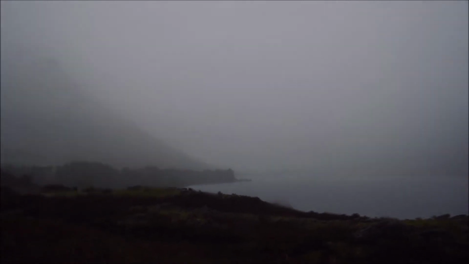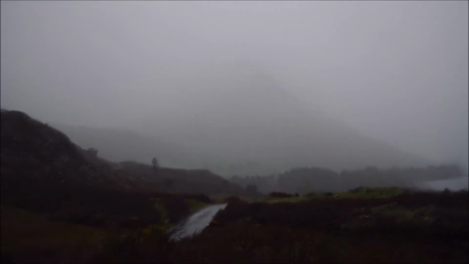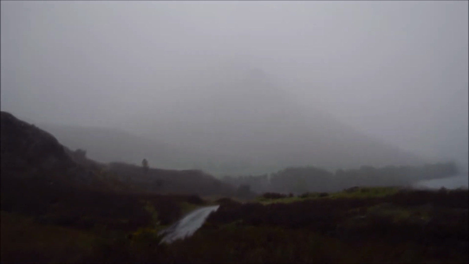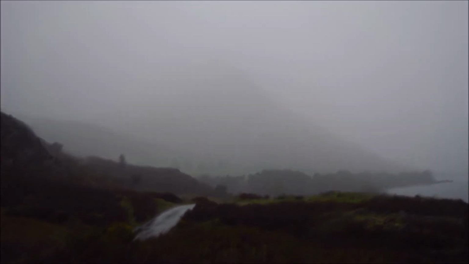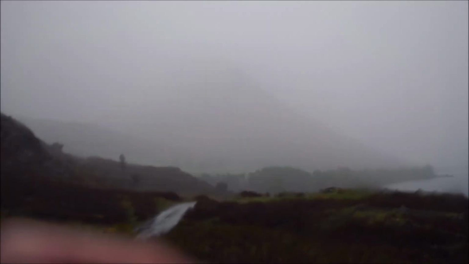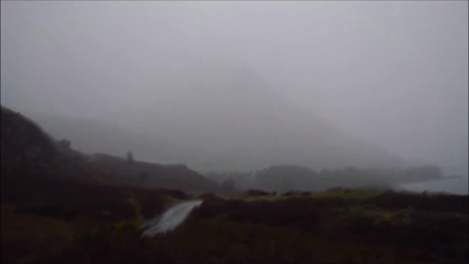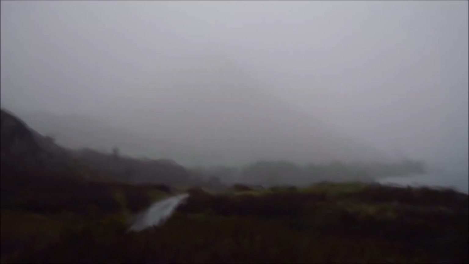So let's find a view where there's something in it, which might end up being a bit of a challenge because it really is bucketing it down out there. So, alright, there's a view with something in it. You've got, this is U Barrow, or the side of U Barrow here, the road and everything else that's around it. So what I'm going to do now is pull the focus so it's more on the windshield.